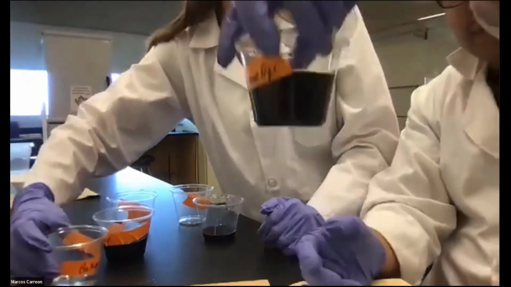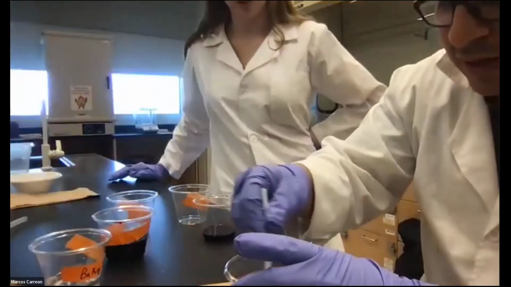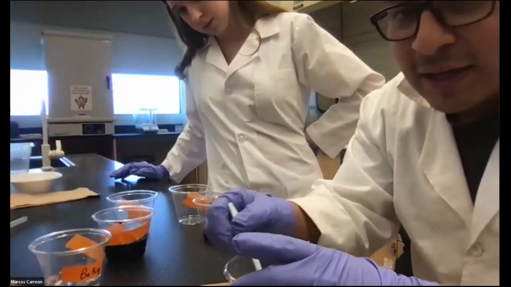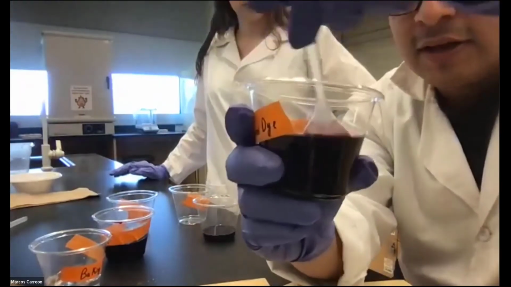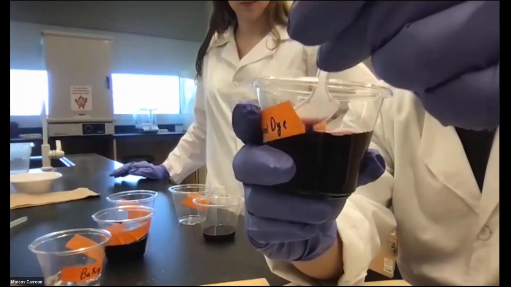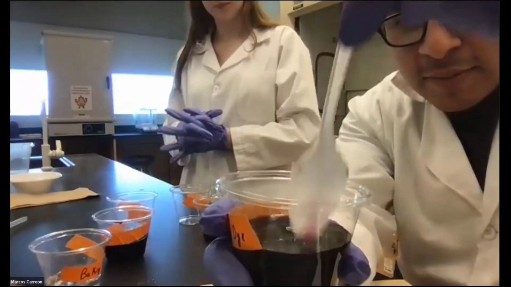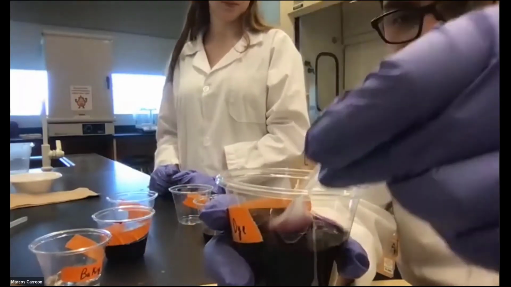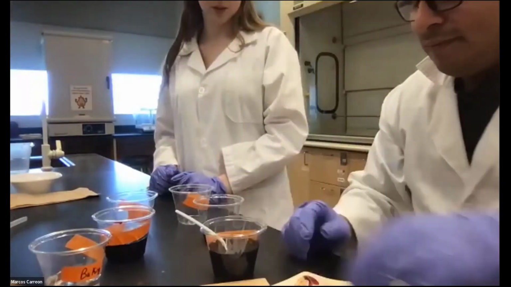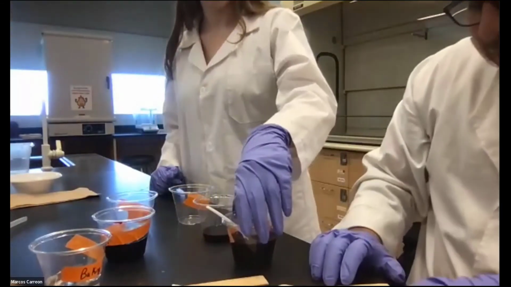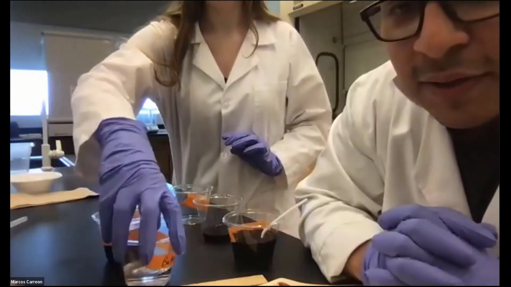So it didn't change colors. Actually, it looks like it turned a little bit darker. It was more red, but now it's more purplish. But there was not much of a change for this one. So now we have our one cup of water, our baking soda solution, or our basic solution. So why did it turn darker?